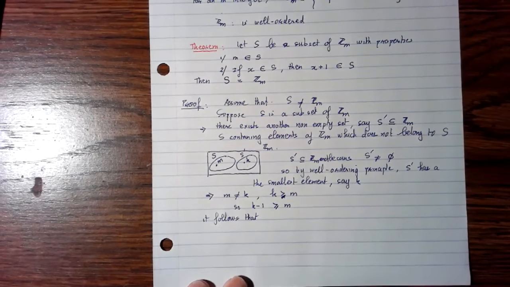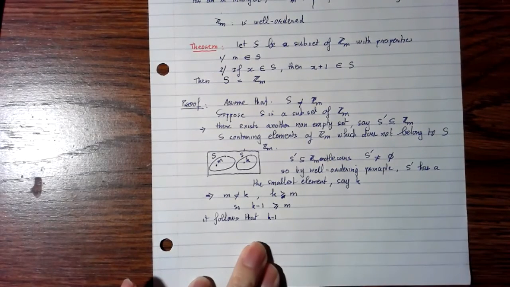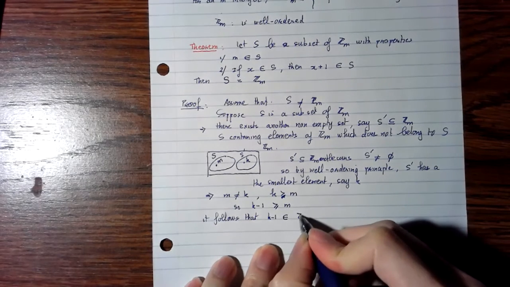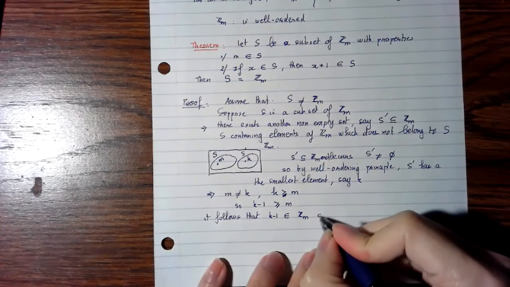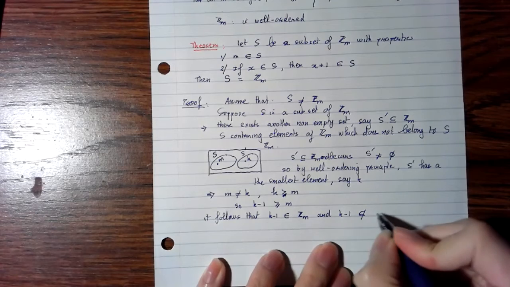So it follows that K minus 1 must belong to Z sub M. Okay, and K minus 1 cannot be in S prime.